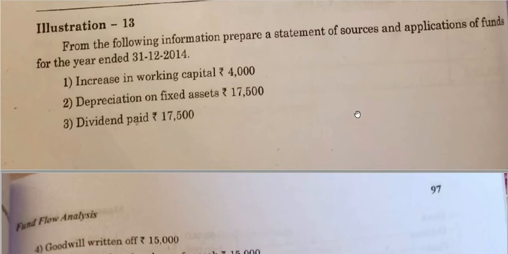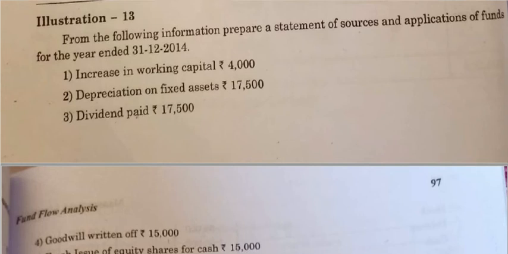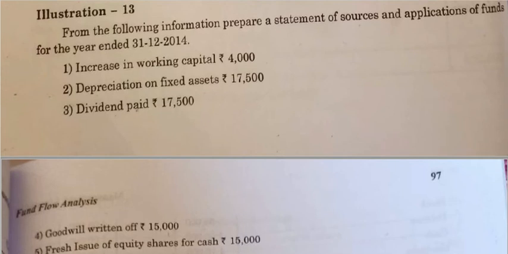So next question: from the following information prepare a statement of sources and application of funds for the year ended 31st December 2014. Increase in working capital is 4,000. Increase in working capital will be your application of funds. Depreciation of fixed asset comes under adjusted profit and loss account.